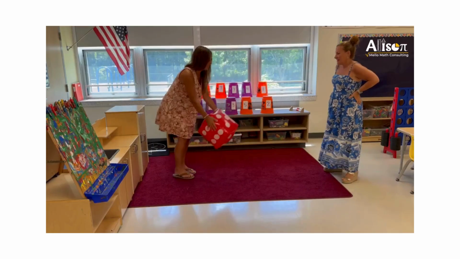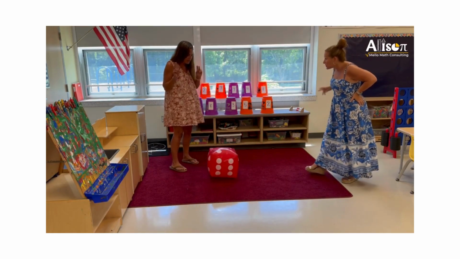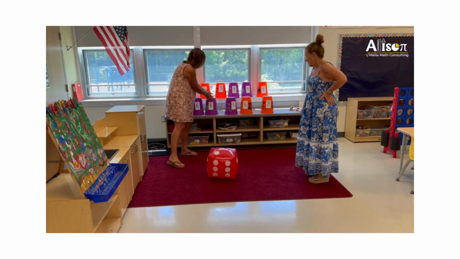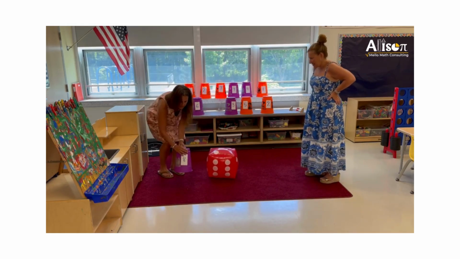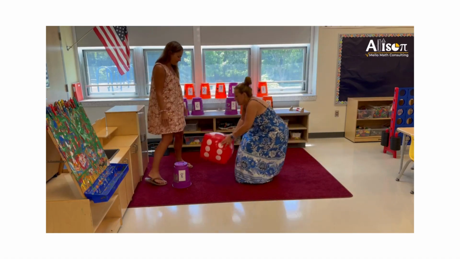In this particular rendition of the game, we've decided to do the missing addend for sums to 10. It's a mastery objective to know the sums to 10. So the way that it works is you roll the die. So she rolled a 2, so she's looking for the cup that has an 8 on it.